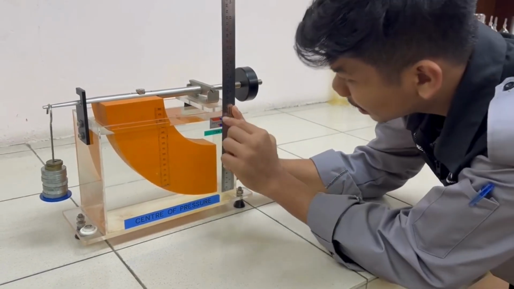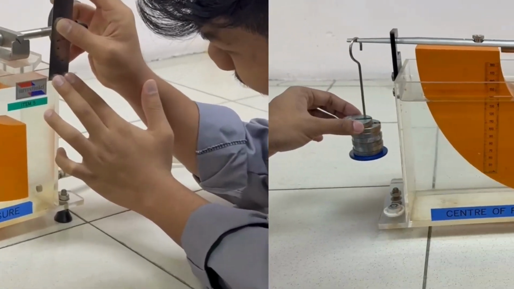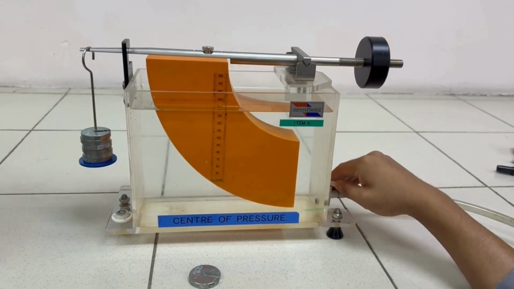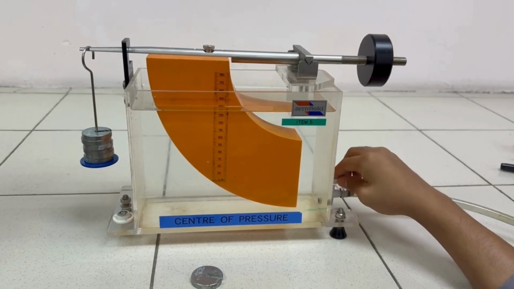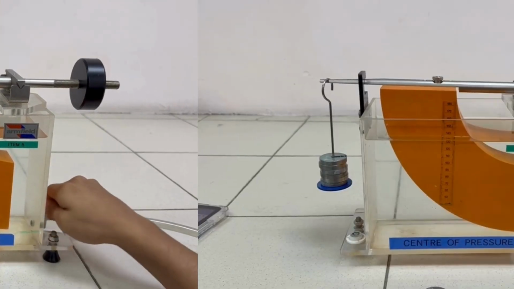Record the weight on the load hanger and measure the depth from the free water surface pivot to the base of the toroid. Remove water and weight, and take at least 9 other values, recording the depth from the free water surface pivot to the base of the toroid.